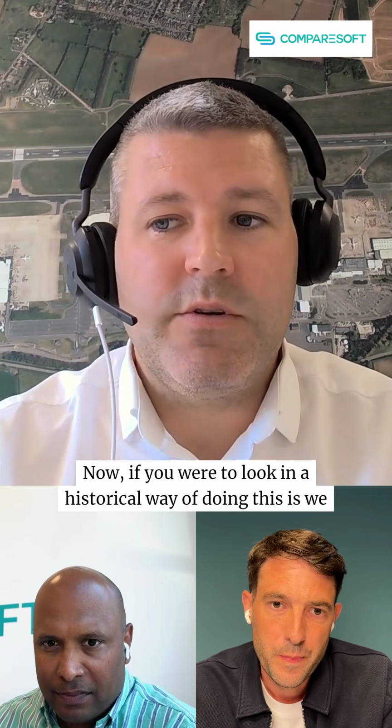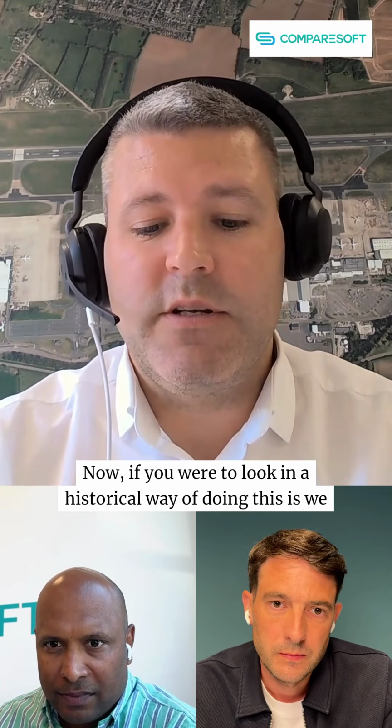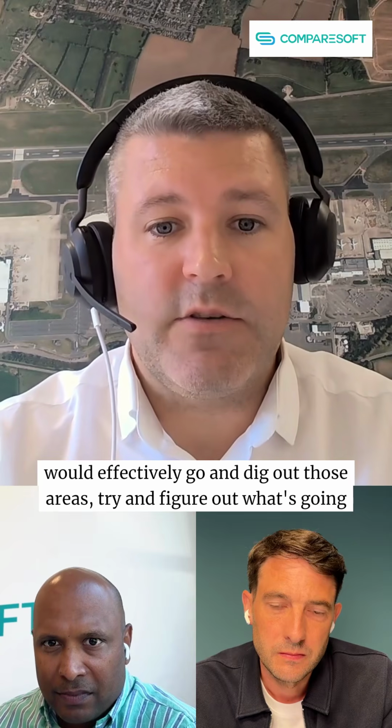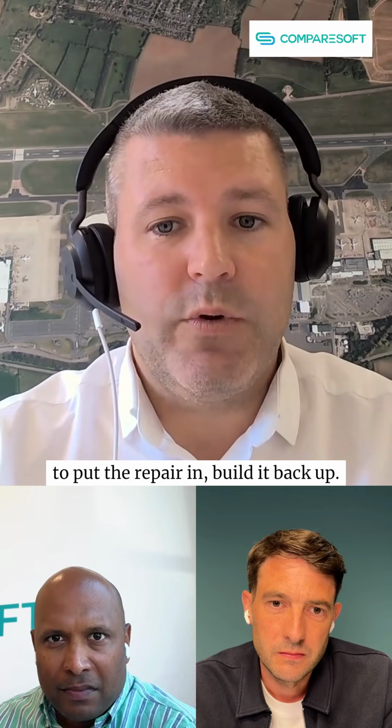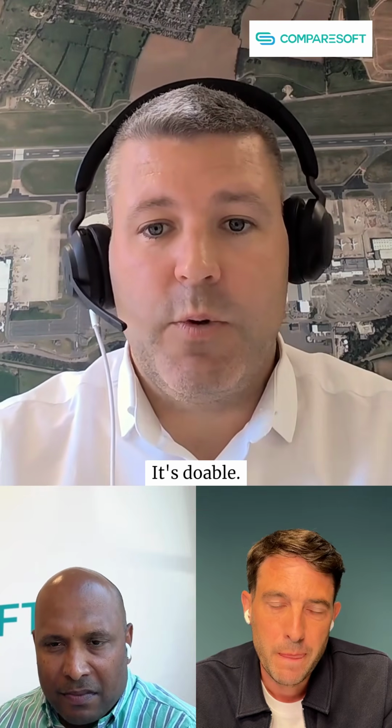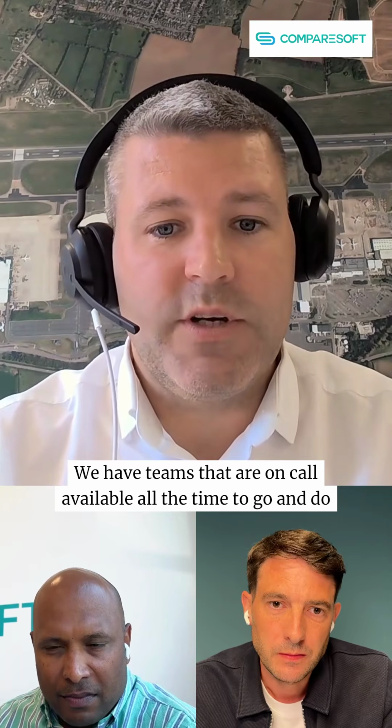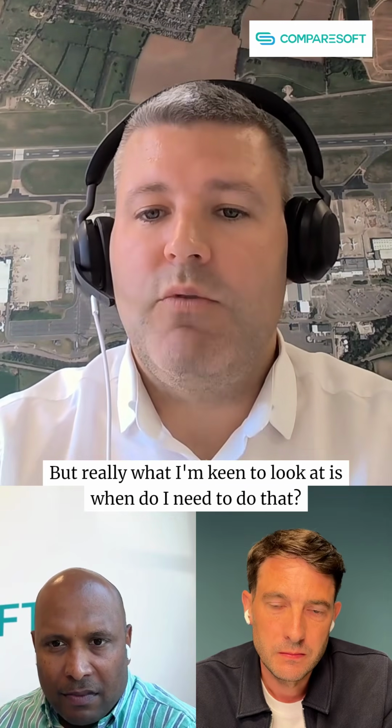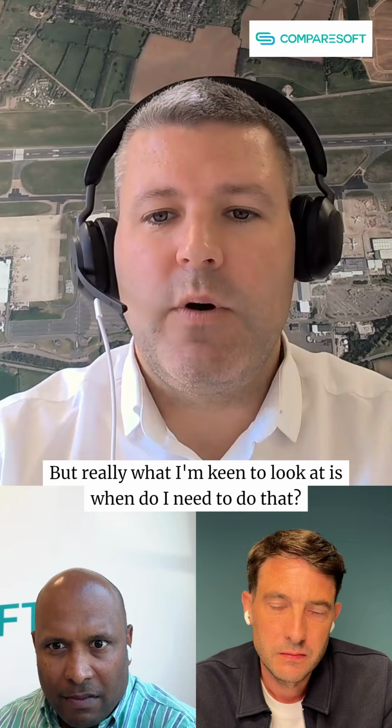Now, if you were to look in a historical way of doing this, we would effectively go and dig out those areas, try and figure out what's going on, put the repair in, build it back up. It's doable. We have teams that are on call, available all the time to go and do that sort of work. But really what I'm keen to look at is, when do I need to do that?